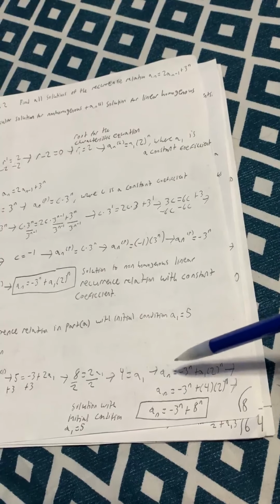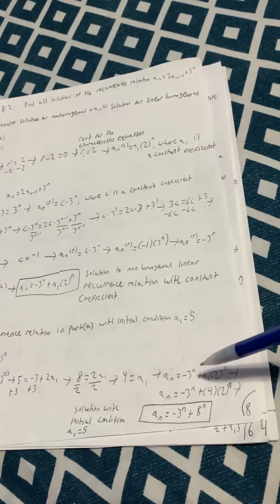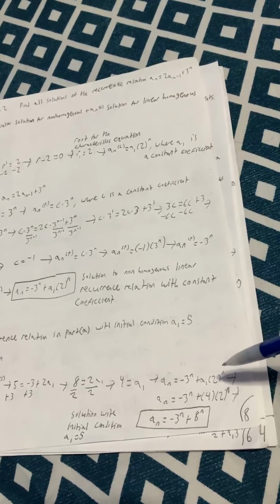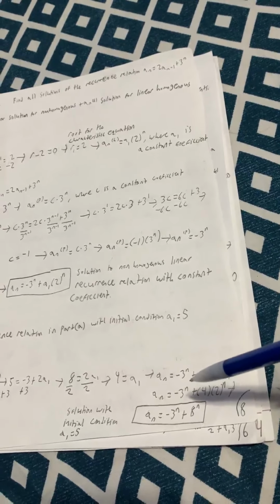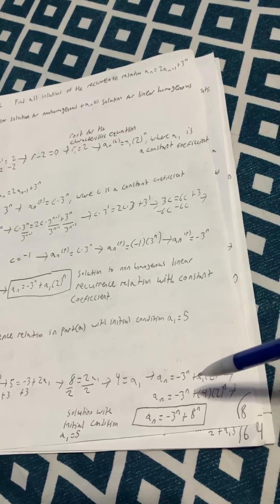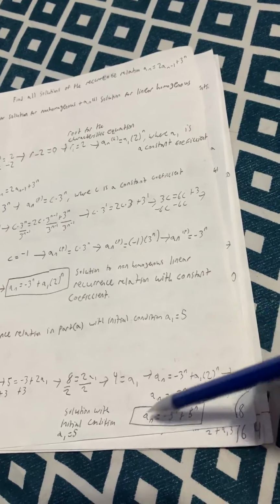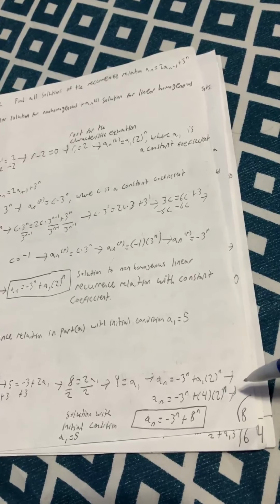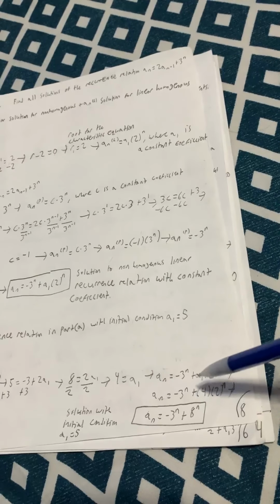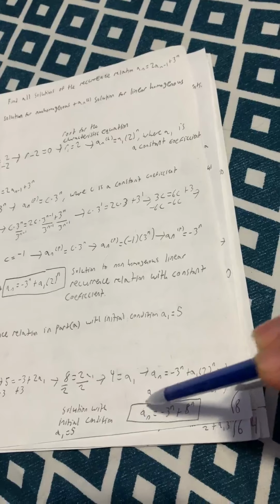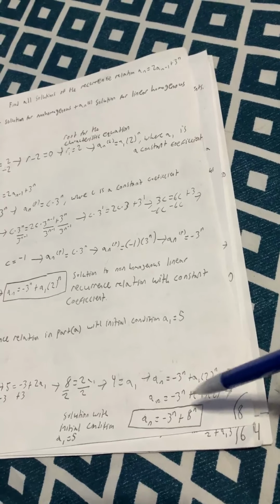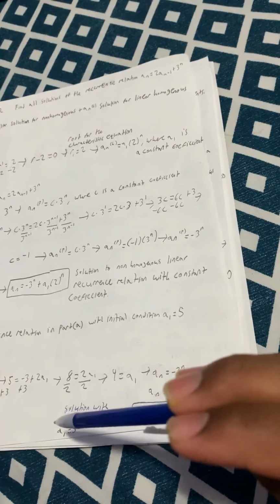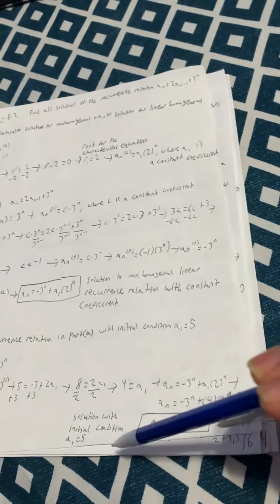So a_n = -3^n plus 4 times 2^n. Simplifying this, a_n = -3^n plus 8^n... and that's the solution with initial condition a_1 = 5.